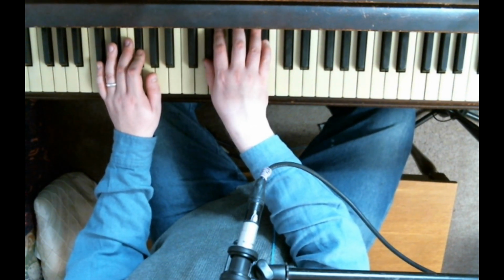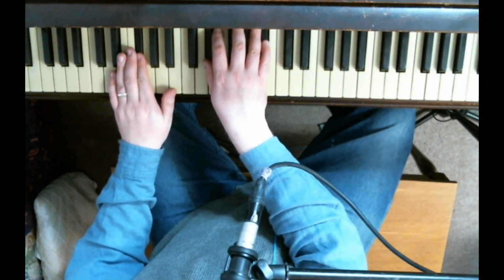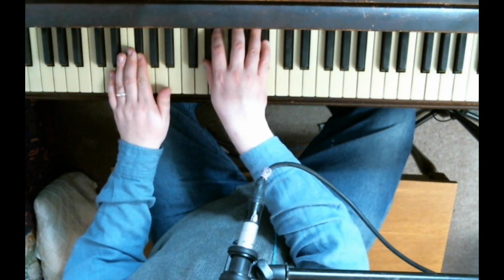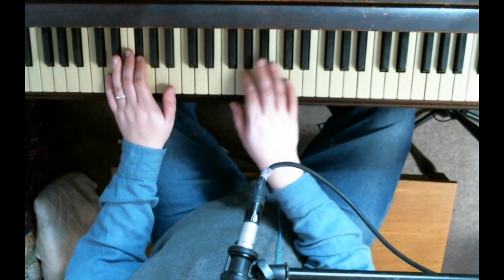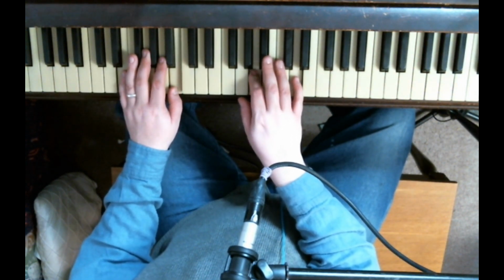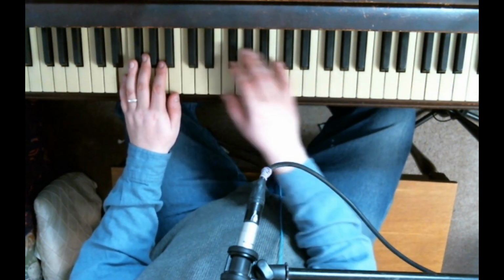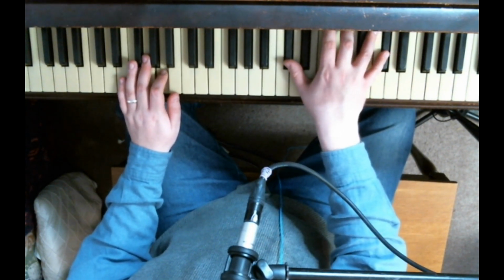And then we move that whole phrase to the key of the 5, which, remember, we're in D, so the 5 is A. So that means the 6 chord in A is F sharp minor 7. And then 2 is B minor 7. 5 is E7. 1 is A major 7.